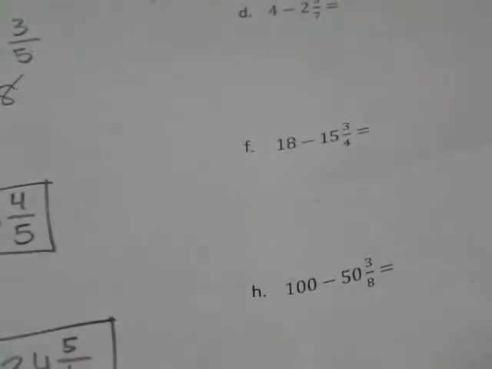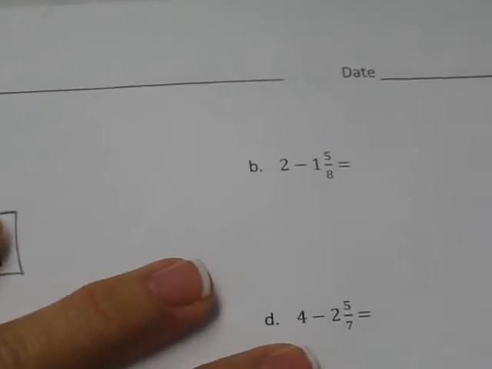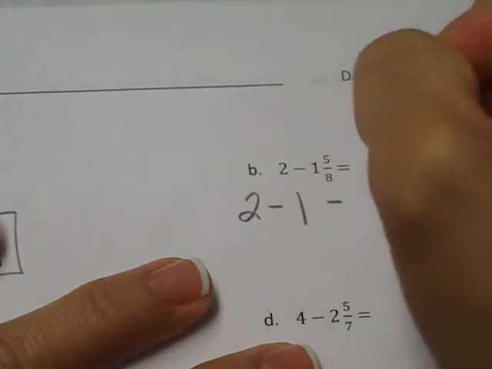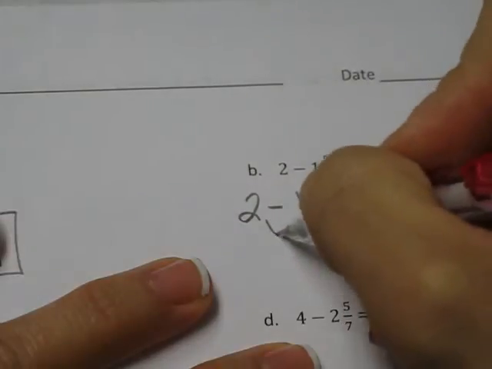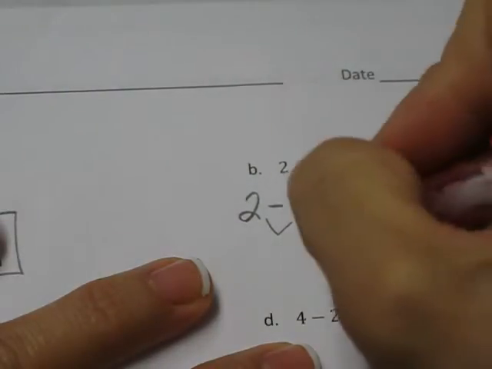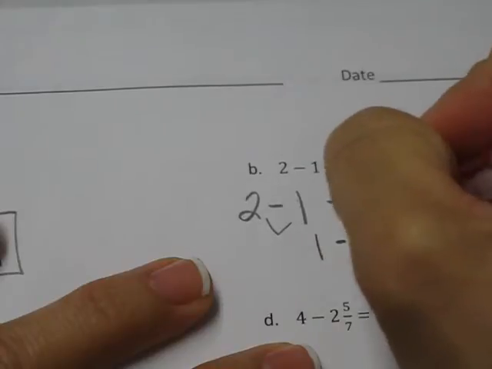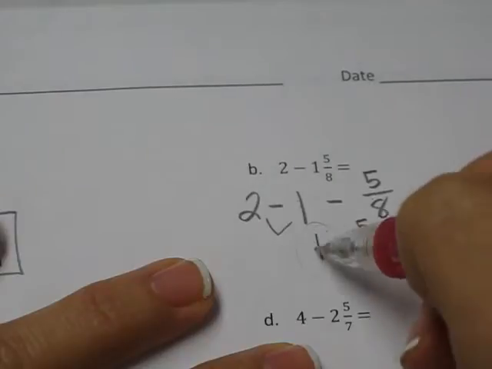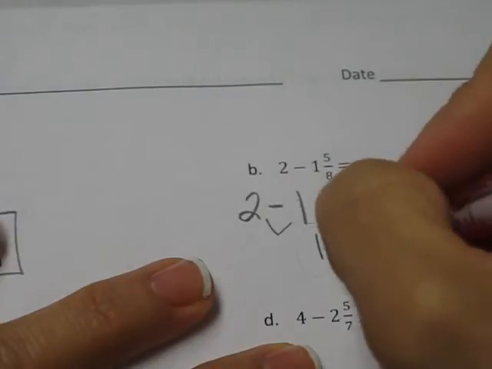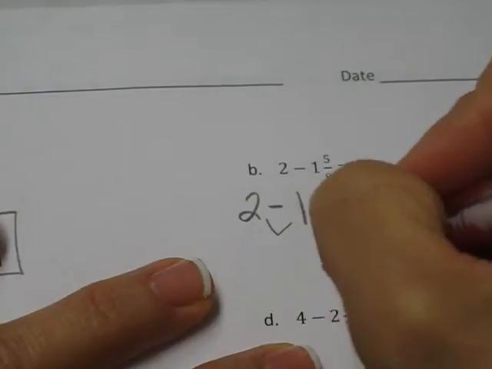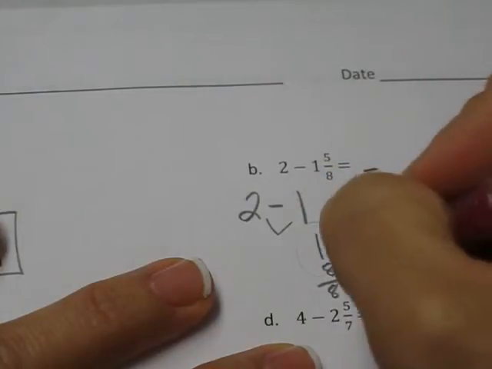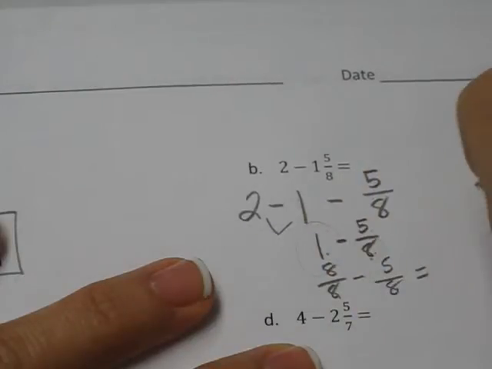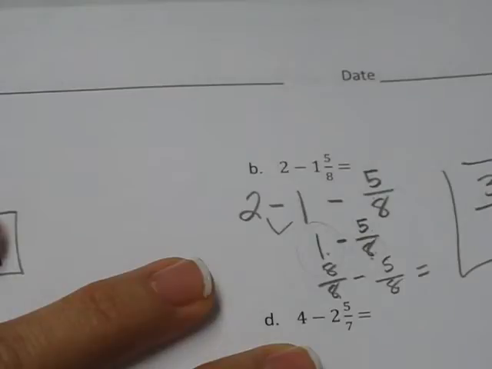Oops, sorry. And B, these are now subtractions. I'm still going to pull out my whole numbers. I have 2 minus 1 minus 5/8. I'm going to subtract my whole numbers, which is 2 minus 1 leaves me with 1 minus my 5/8. Because I have 1 and I need to take away a fraction, I need to change this whole number to a fraction, and I'm going to change it to 8/8 because my denominator is 8, and I'm going to subtract 5/8 from that. So 8/8 minus 5/8 is 3/8.